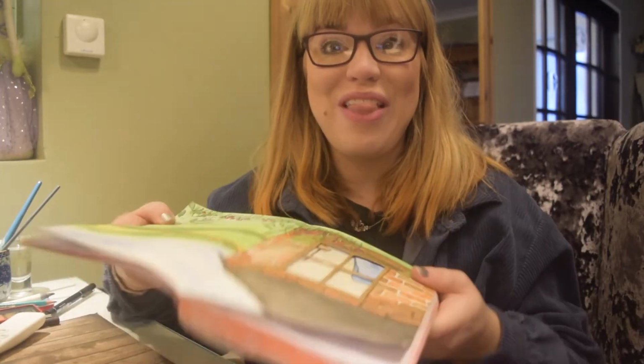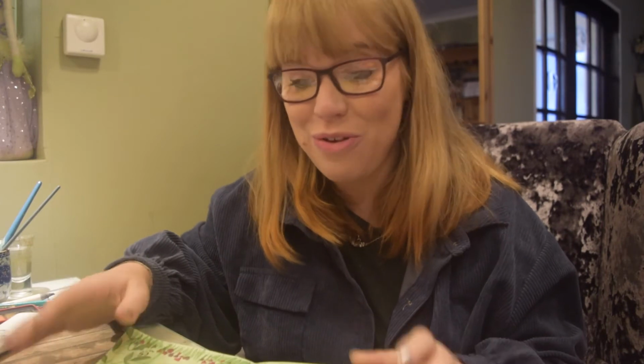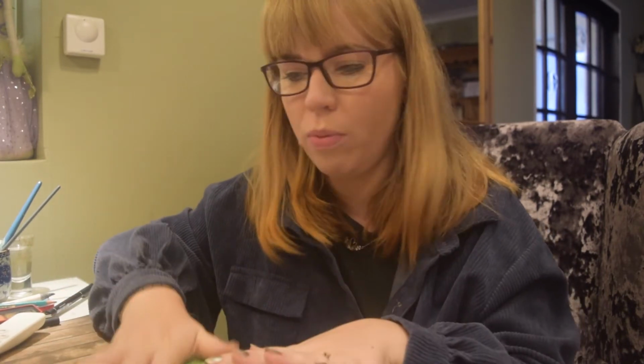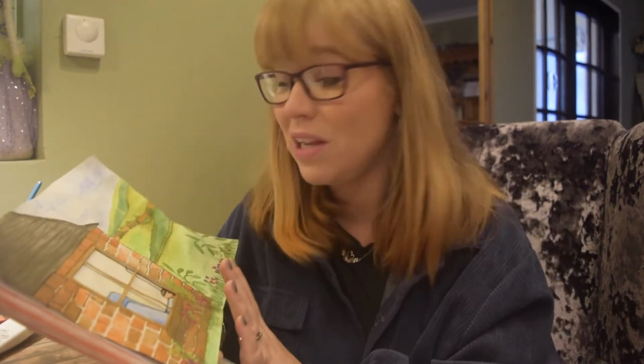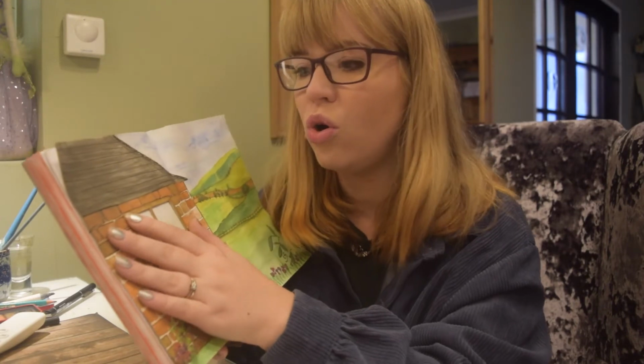So now that is finished, and I absolutely love it, by the way. I'm going to decoupage this so I don't get any transfer. I am so pleased with how this has turned out, and I'm really glad that I went for the outside of a house around the window, because I was just going to do a landscape, and then I was like, the window in a landscape is going to look a little bit weird. So I think it just ties it all together.